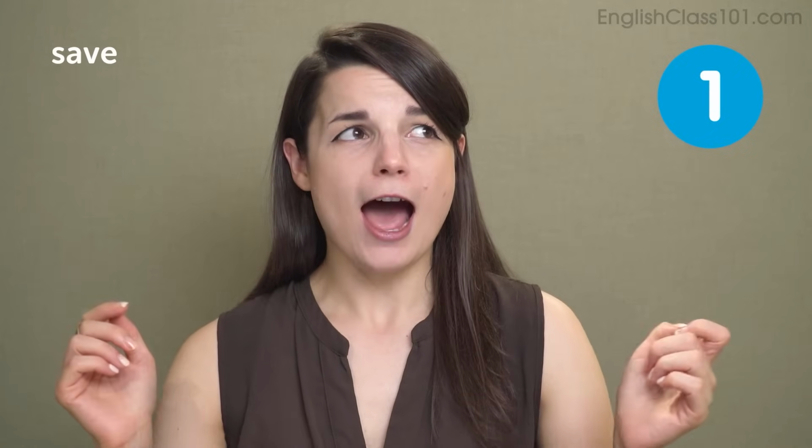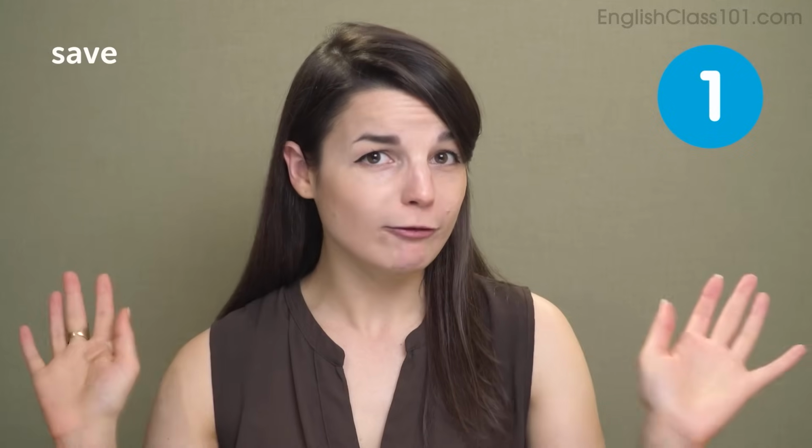Save means to keep your money, to maintain your money, to not spend your money. It means to collect money, hopefully lots of it, but to save money. You want to collect it either in cash or in a bank account. So I'm saving money for a trip to Europe, or I want to save money to buy a boat, or I don't need to save money. That's not true. Or have you saved a lot of money in your life? That's a very weird question.